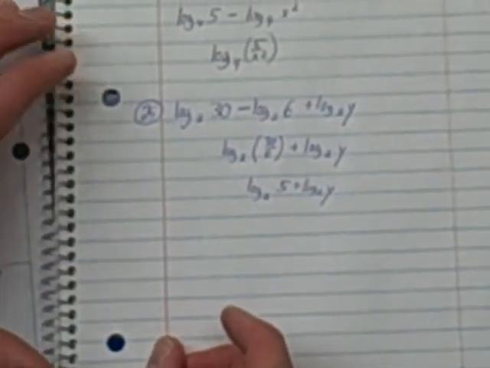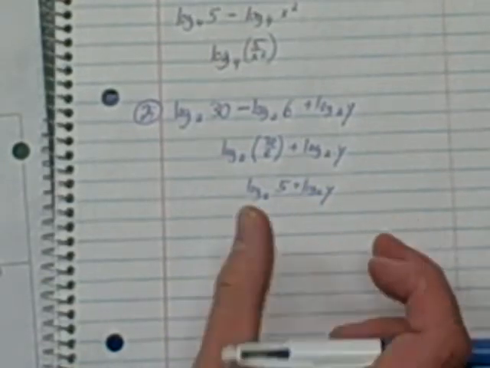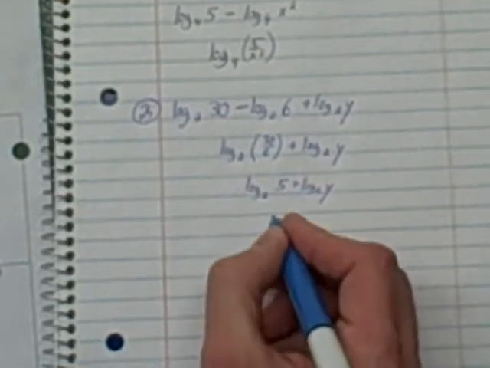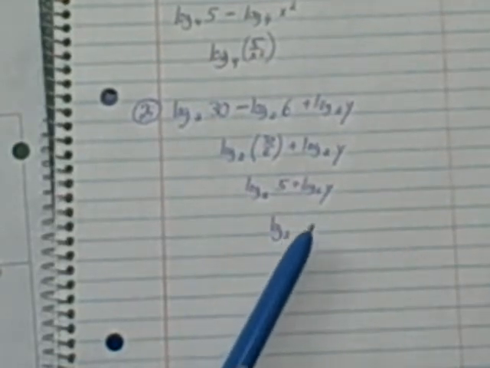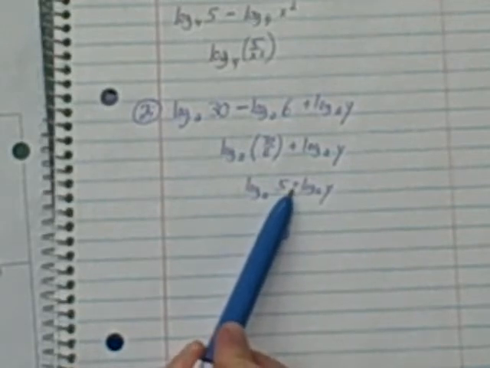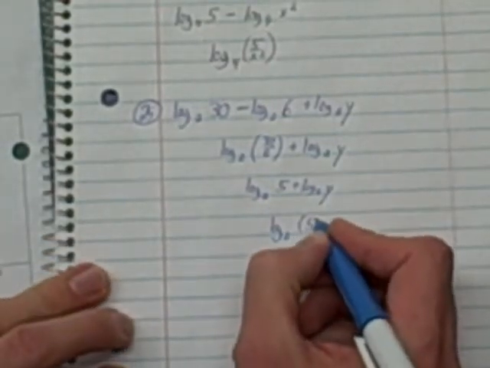Okay, we have simplified almost completely. We are not done because we still have 2 logs floating around, and we can combine them. And we will combine them with, don't let this trip you up, multiplication. I know I'm pointing to addition, but it's one of the properties of logarithms that you can multiply things that are added. So it's really 5 times y, which is just 5y.